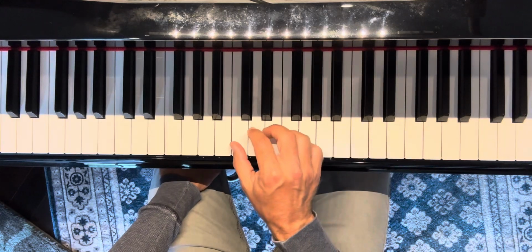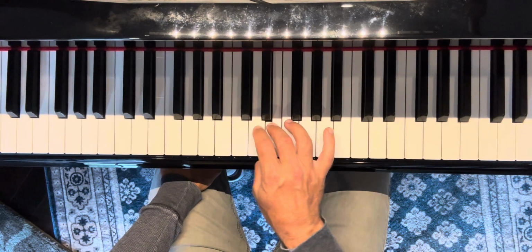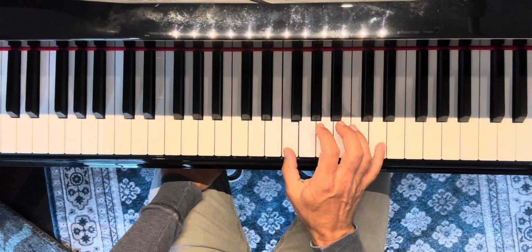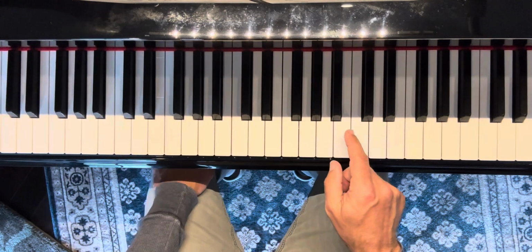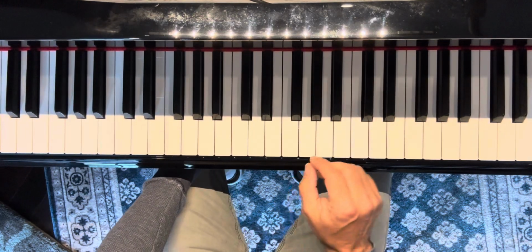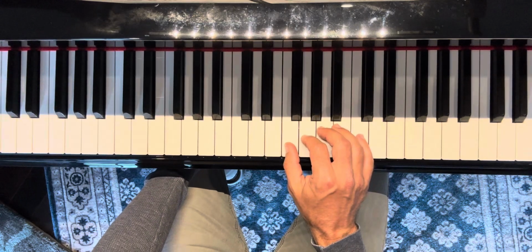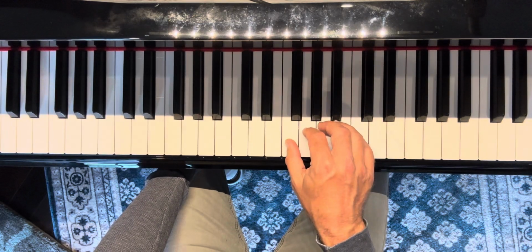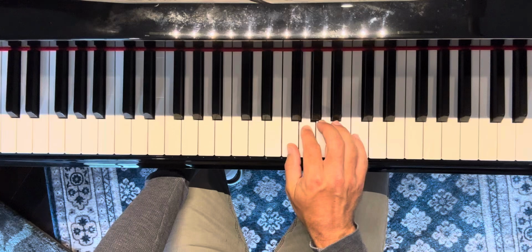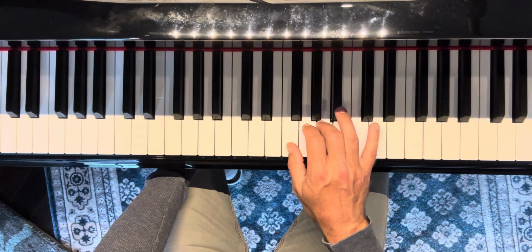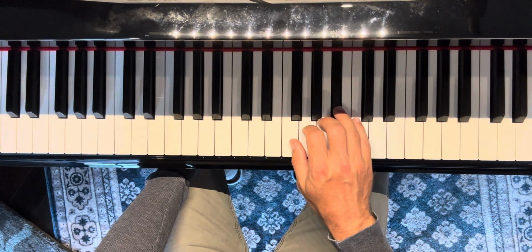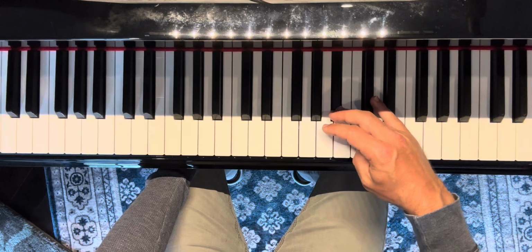When you played C major, you played 3 notes and brought your thumb under. That's not gonna work for F because we're adding a B flat. So the F major scale looks like this and sounds like this. F, G, A, 4th finger on B flat. When you bring your thumb under, you go to C.